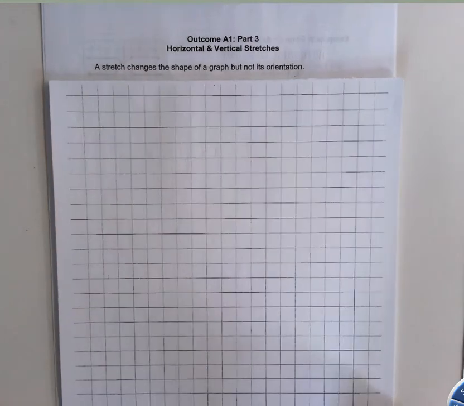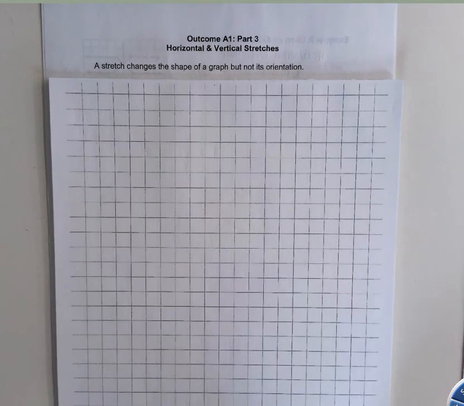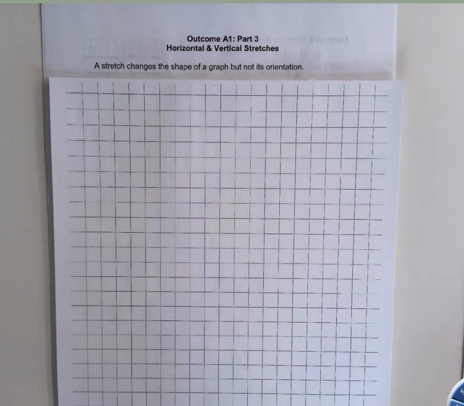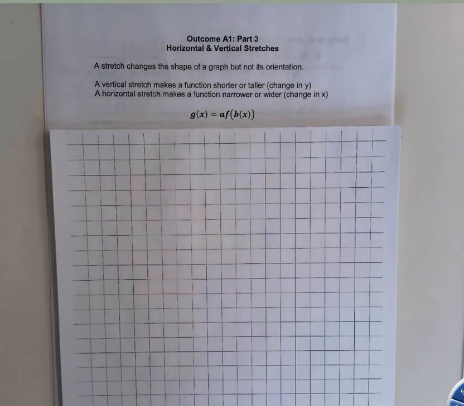Today we're going to be talking about horizontal and vertical stretches. So far you guys have learned how to do translations, so moving graphs left and right and up and down, and you've also learned about reflections. The good news is that for horizontal and vertical stretches, we're working again, just like with reflections, with the A value and the B value when we're in function notation.